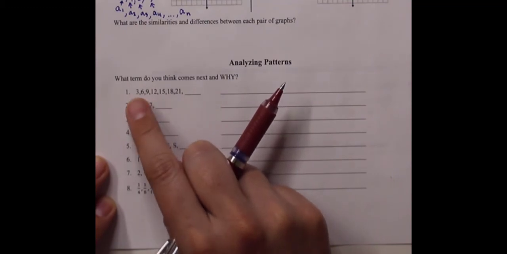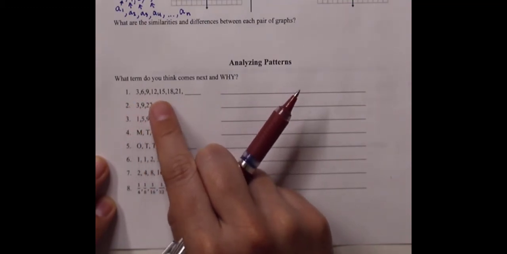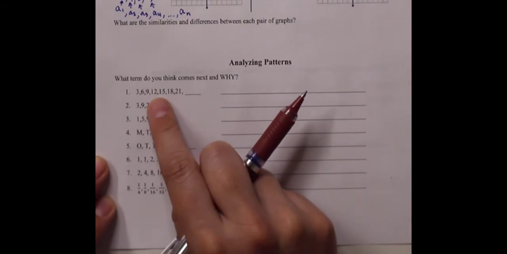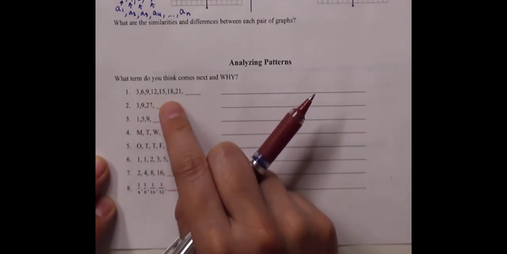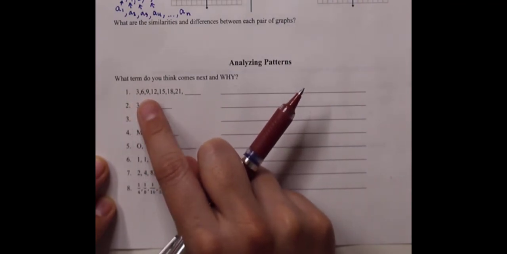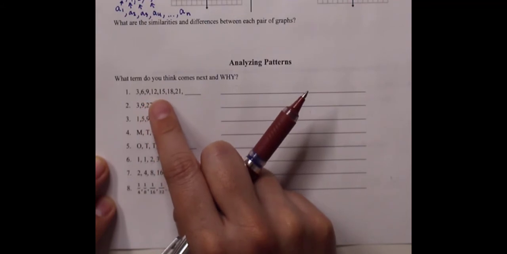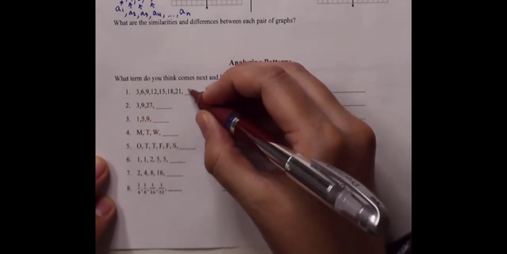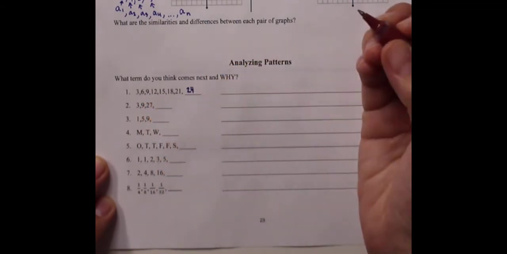This sequence goes 3, 6, 9, 12, 15, 18, 21. And so if you think about it, well, what's the pattern here? You're adding 3s. You're jumping by 3. So 3 plus 3 is 6. 6 plus 3 is 9. 9 plus 3 is 12. And so on. So the next term has to be 21 plus 3, which is 24.